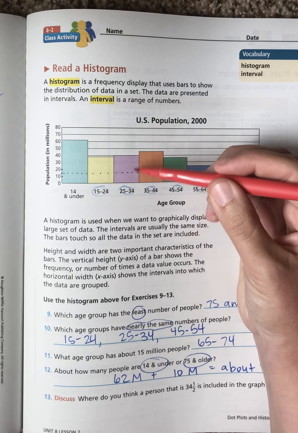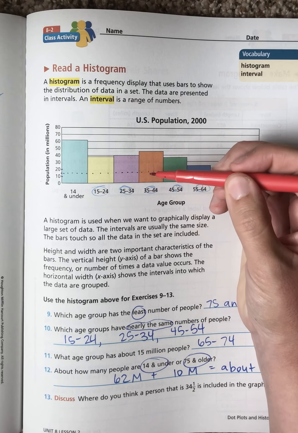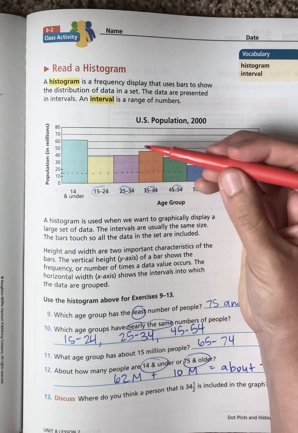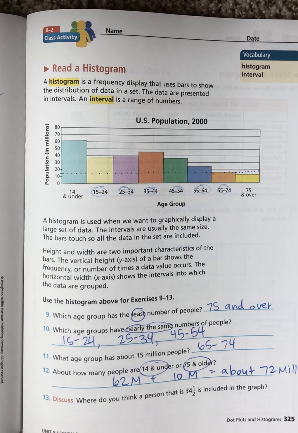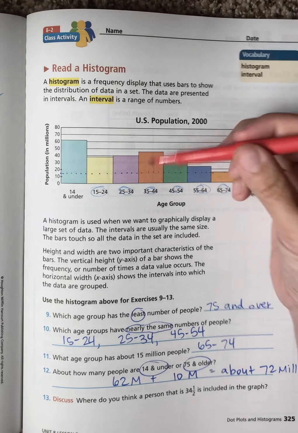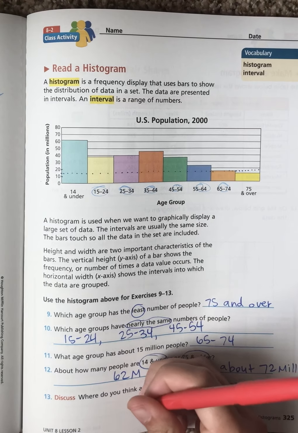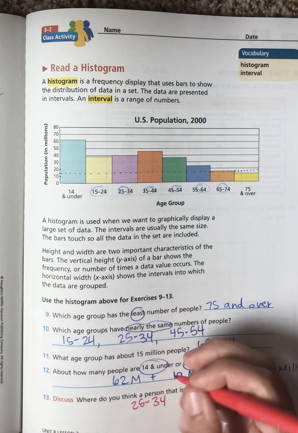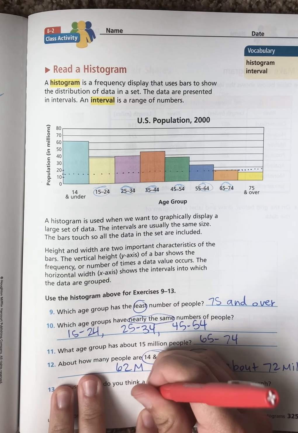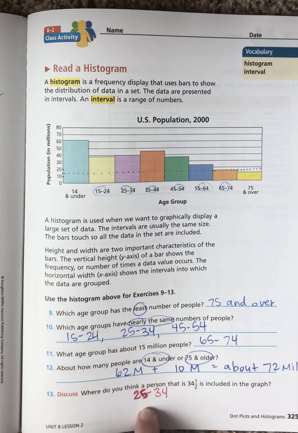Oh, so this purple one goes to 34, and this orange one is on age 35. So if you're 34 and a half, where do you think you would go? Because 34 and a half is right in the middle of 34 and 35. I think it would still go in the 25 to 34 category. That kind of got messed up. It should be 25 like this.